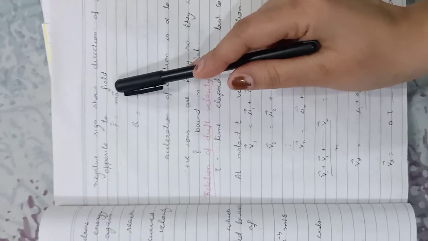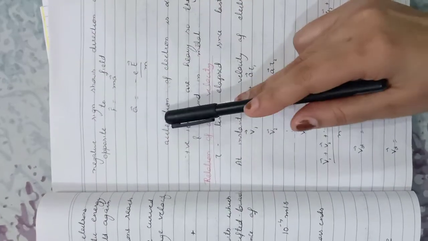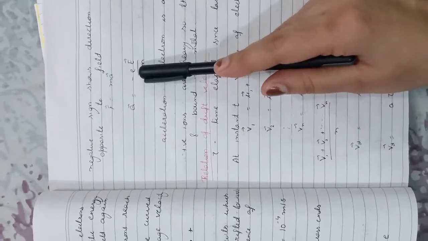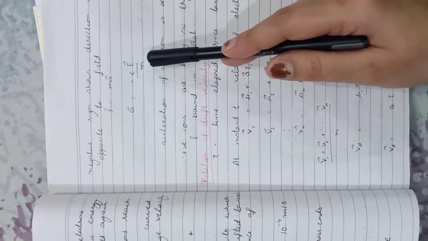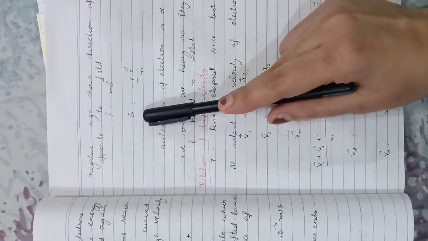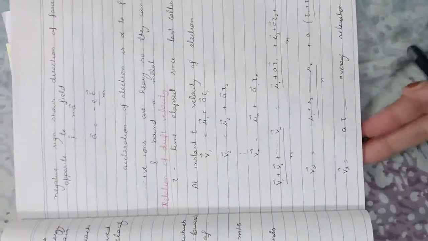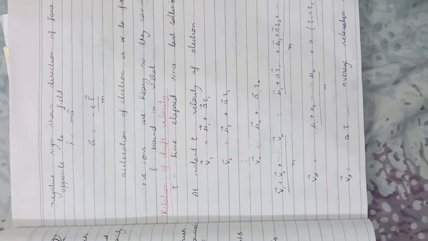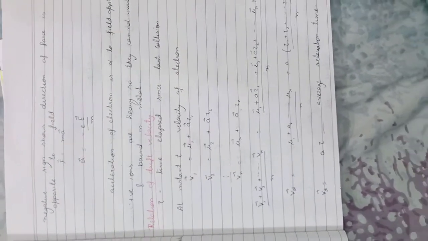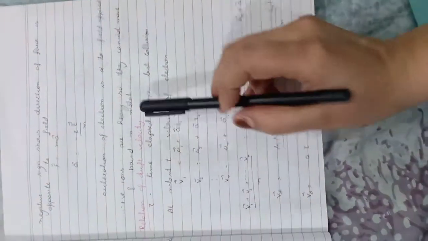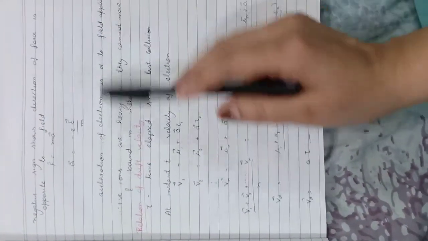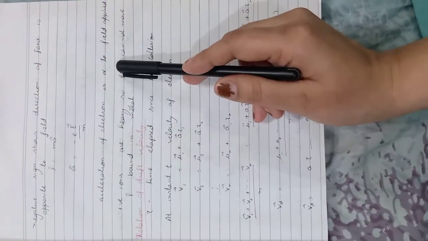Also force is equal to mass into acceleration. So when we equate these two equations, the value of a is minus eE upon m. That is, the acceleration provided by the field to the electrons is minus e into field upon mass. The acceleration of the electron is proportional to the field. जितनी ज़्यादा field होगी उतनी ज़्यादा वो accelerated होंगे.